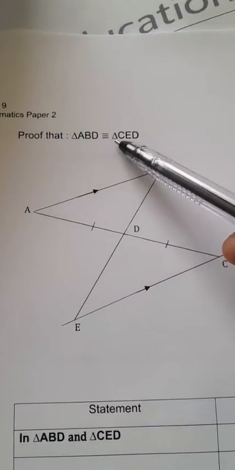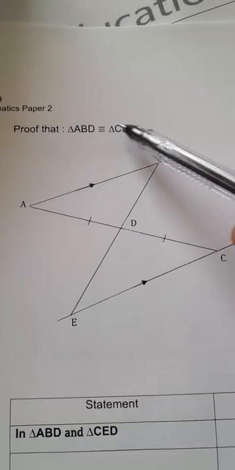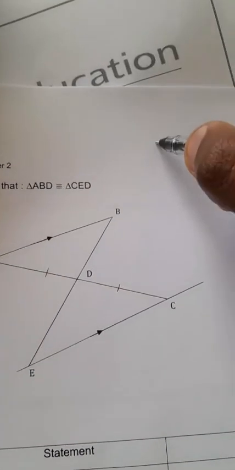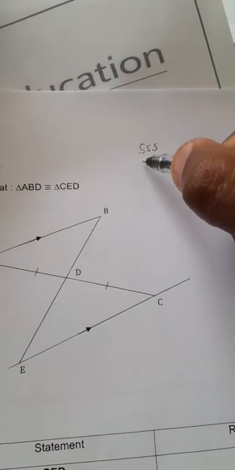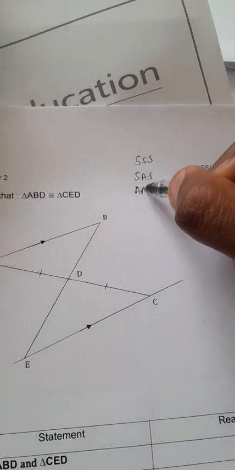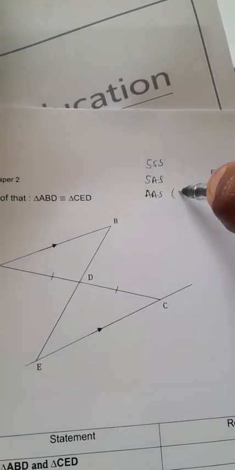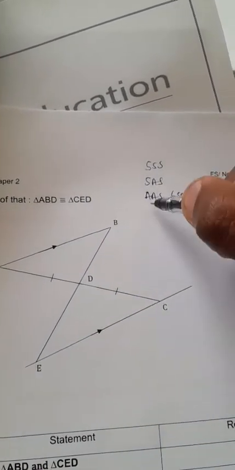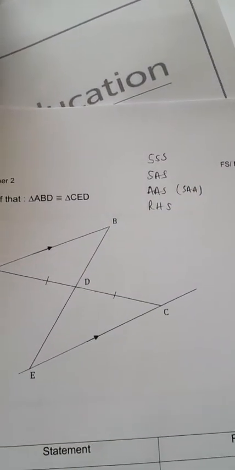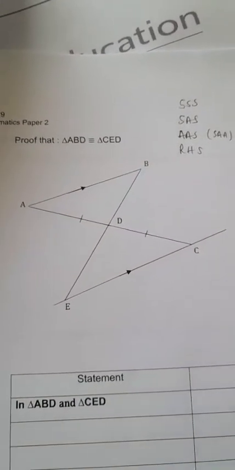Prove that triangle ABD is congruent to triangle CED. So we are not looking at similarity now, we are looking at congruency. How many cases of congruency? We have SSS, we could use that. We have SAS, we could use that. We have angle side, which sometimes can also be SAA. Or last but not least, we have right angle hypotenuse side. So there are three cases that this could potentially fall into.